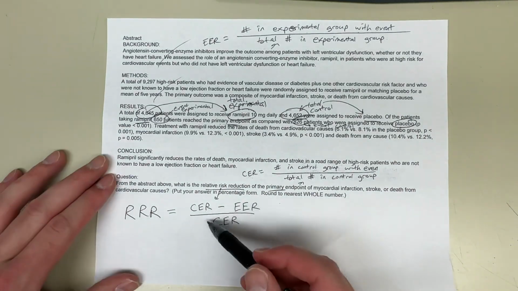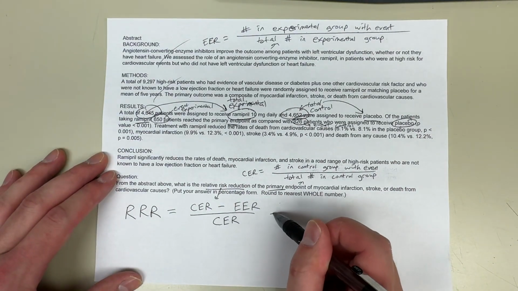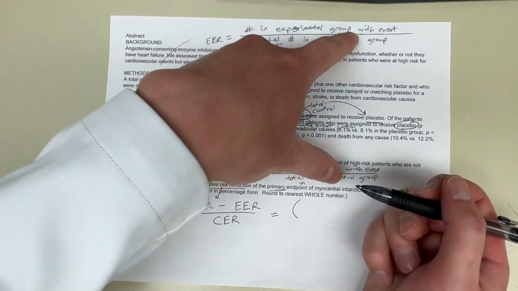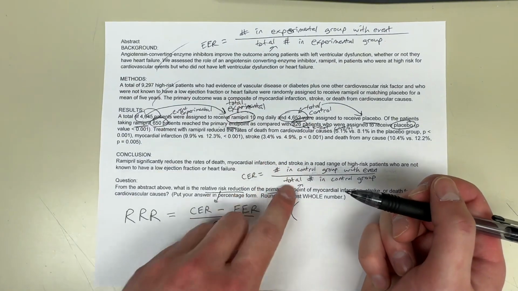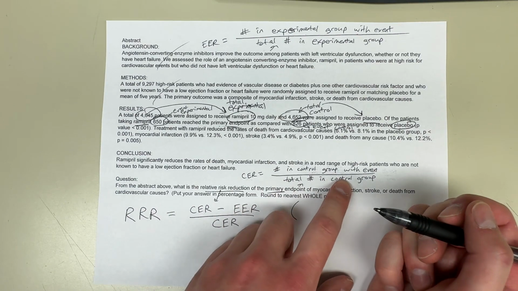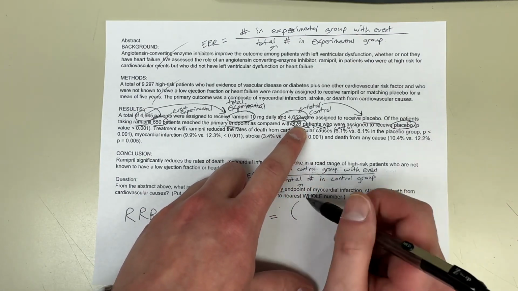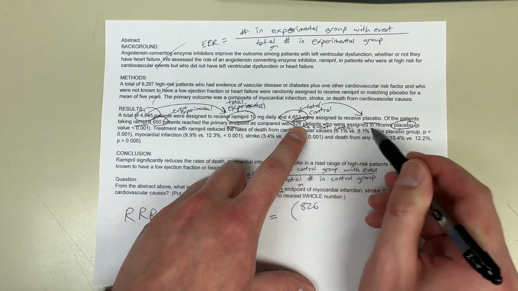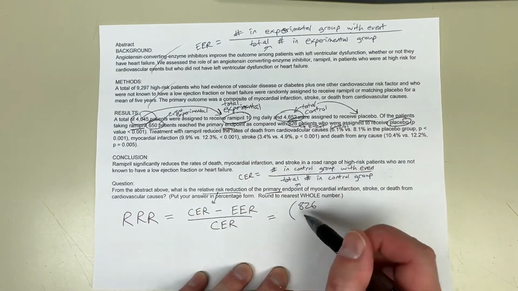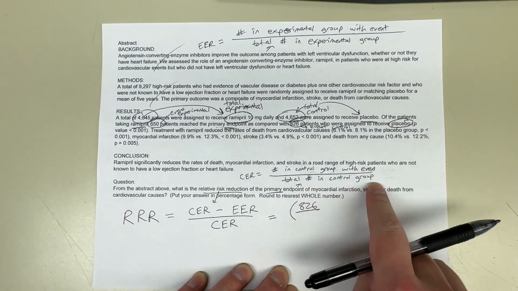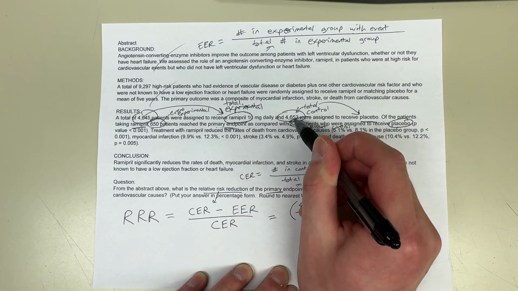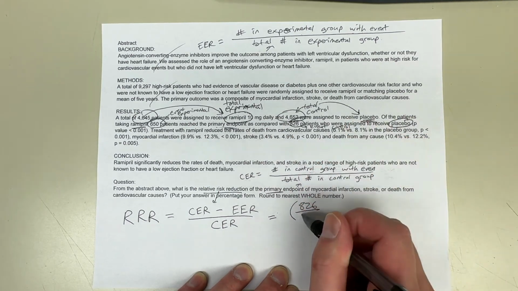So now you just plug the numbers into this formula. The control event rate is the number in the control group with the event, which I found here was 826 patients in placebo reaching the primary endpoint. Divide that by the total number in the control group, which is 4,652 in the placebo.